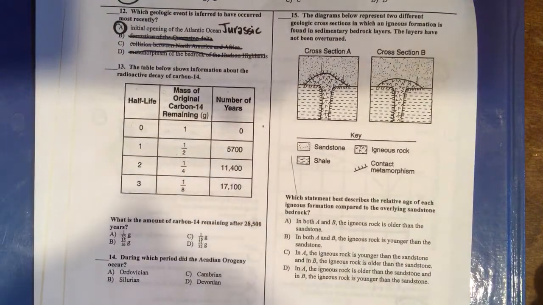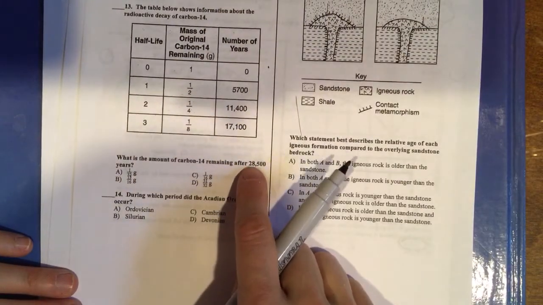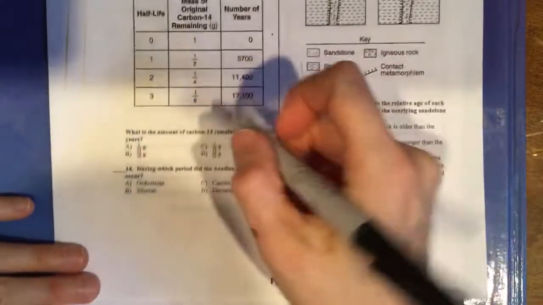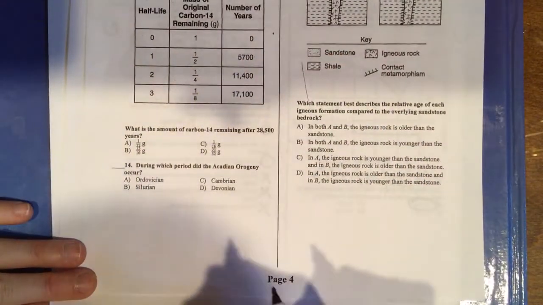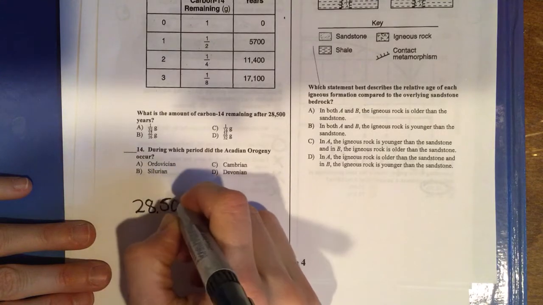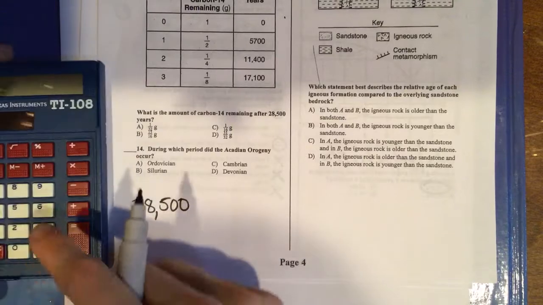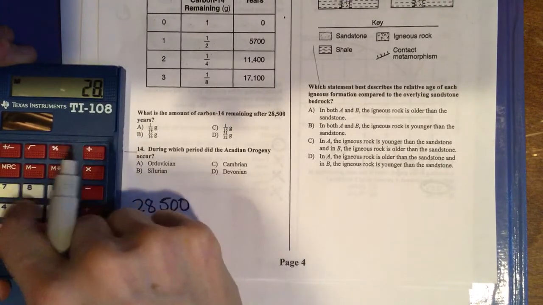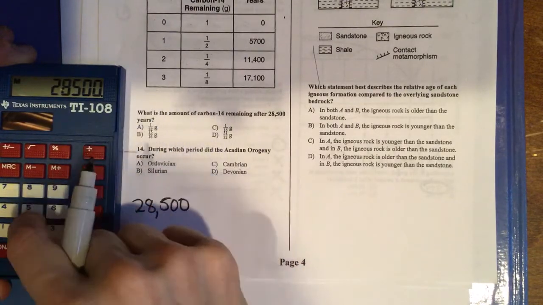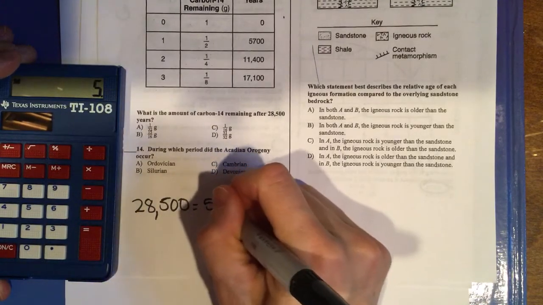Okay, last question in this segment. What is the amount of carbon-14 remaining after 28,500 years? So 28,500 years. How many half-lives is that for carbon-14? So I would take 28,500 and divide it by 5,700. That's 5 half-lives for carbon.